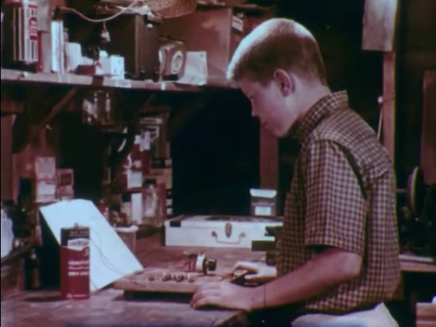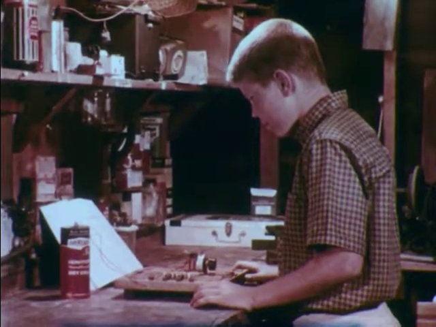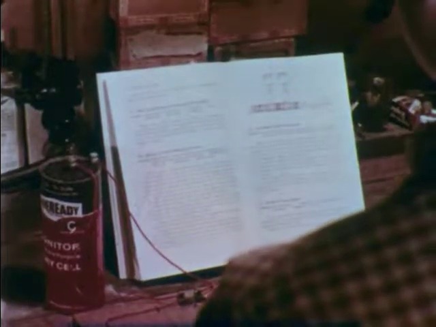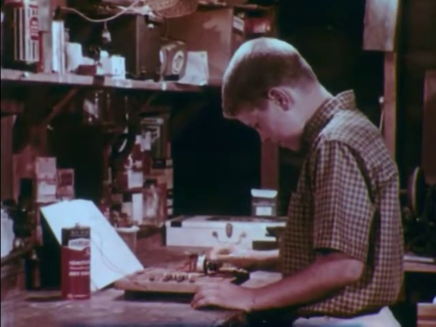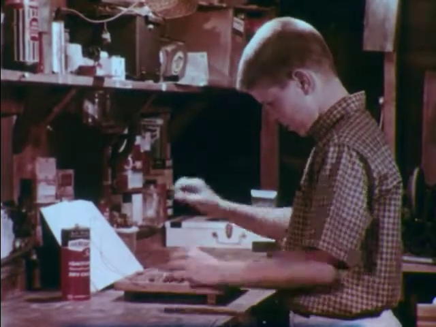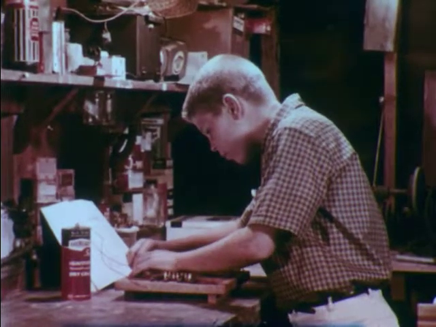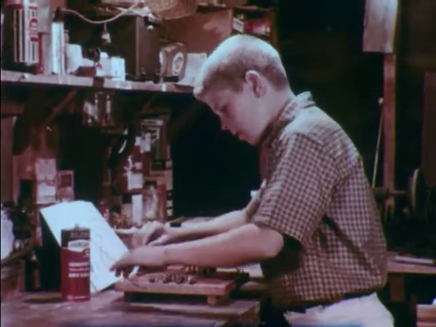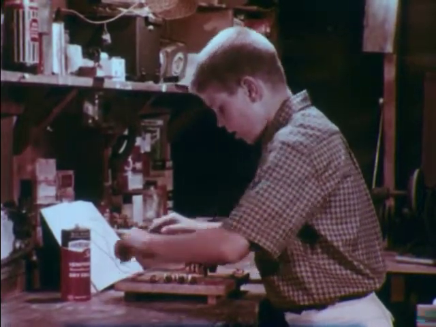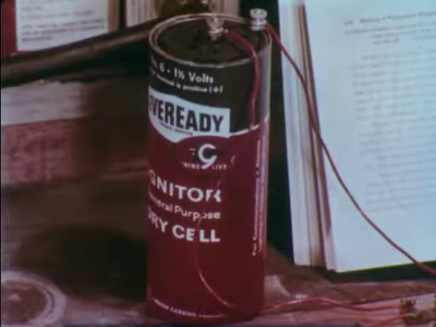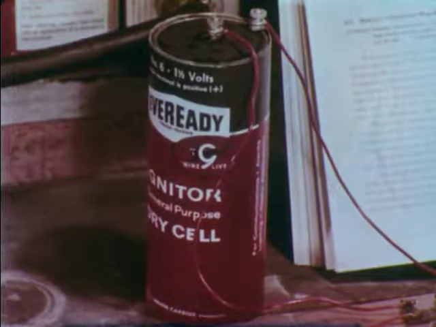Perhaps you'd like to know more about electricity. There are many good books on the subject, and many that tell how to perform interesting experiments. But do remember one thing. If you experiment, for safety's sake, always use dry cell batteries, not the electricity that comes into the home.